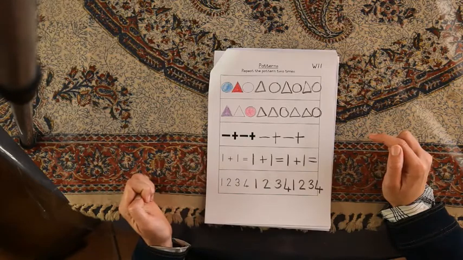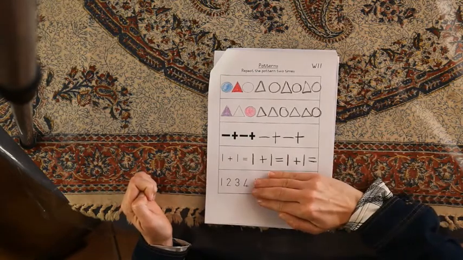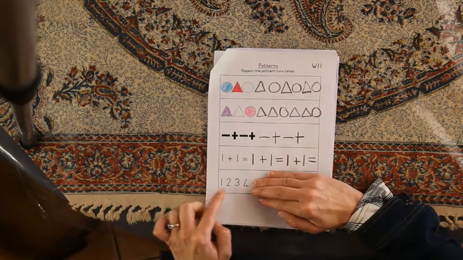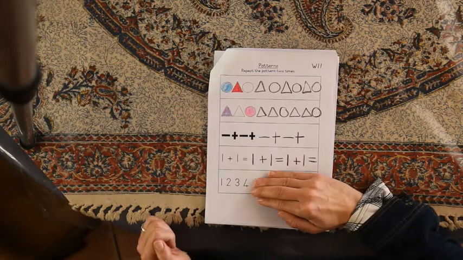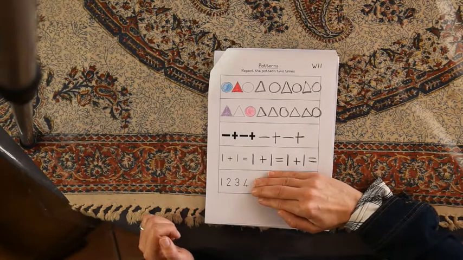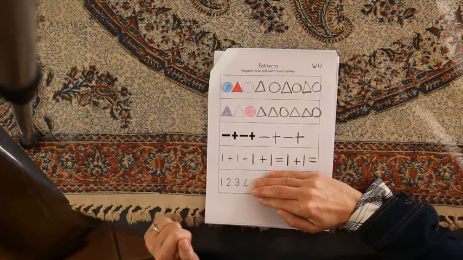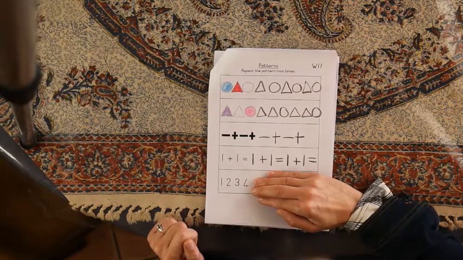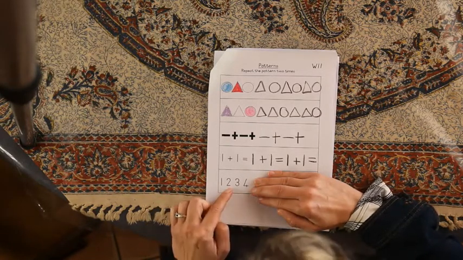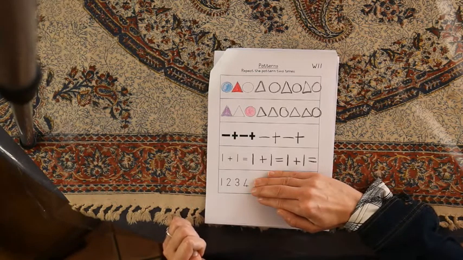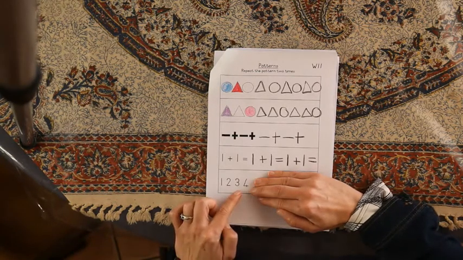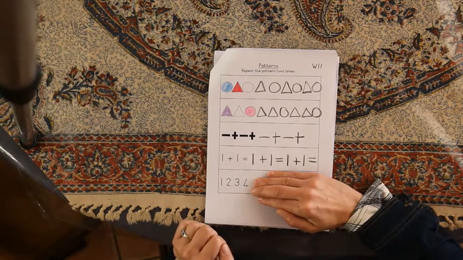Then our last pattern at the bottom, we can see that it is a numeric pattern. It will be good to first ask your child to identify the numbers that he or she can see. What number is this? This is number 1. What number is this? This is number 2. What number is this? This is number 3. What number is this?